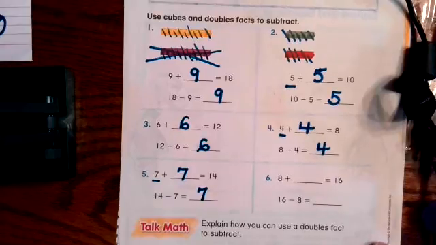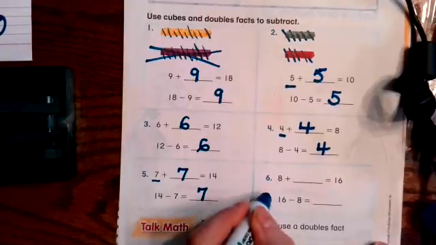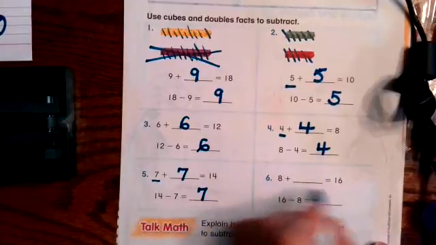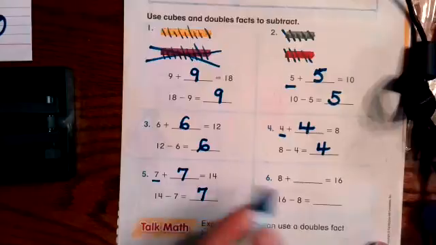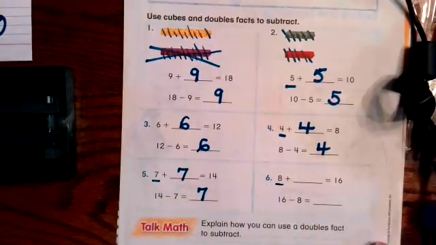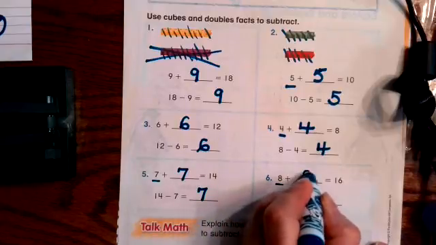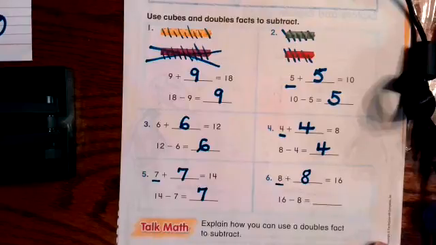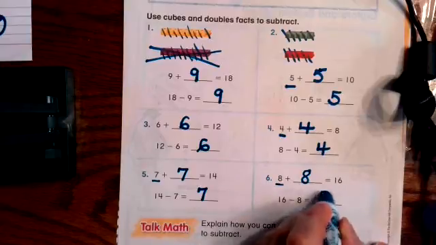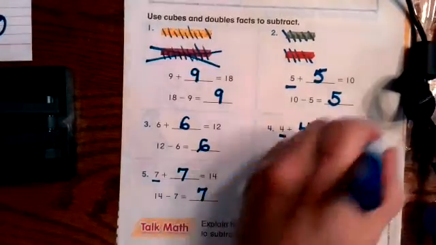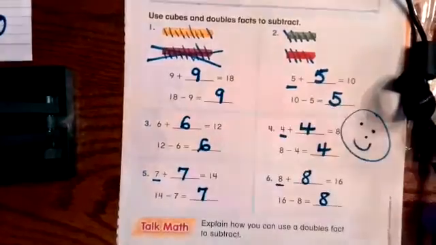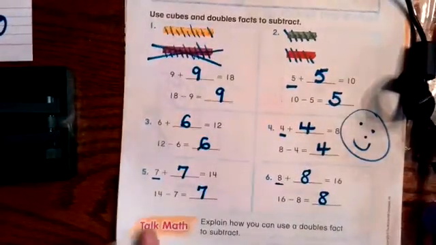And last but not least, on number 6, 8 plus missing add-in equals 16. Well, what number do we have? We have the number 8, right? And we know that when we do a doubles fact, you add the number to itself. So it should be an 8, which also helps us to understand with subtraction that 16 minus 8 is equal to 8. I hope everybody made 100 on that. Give yourself a smiley face if you did. And let's talk about now what you're going to be doing independently.